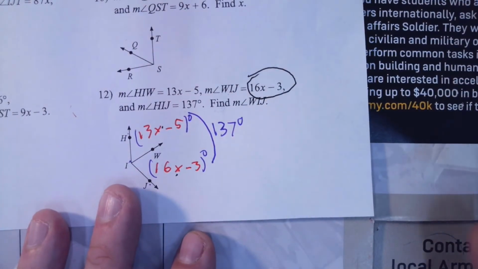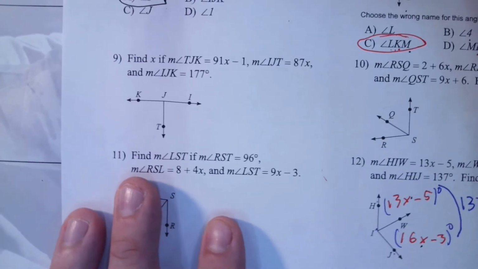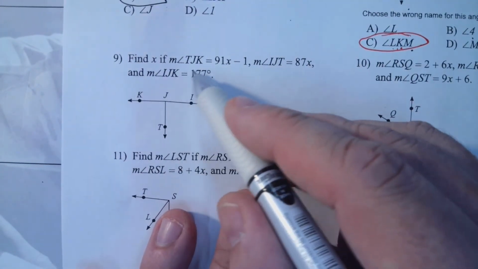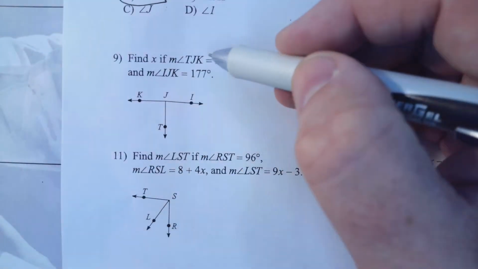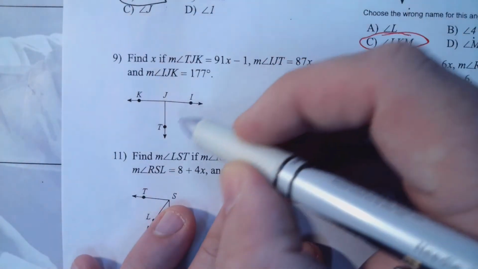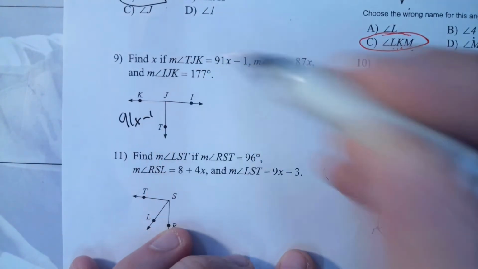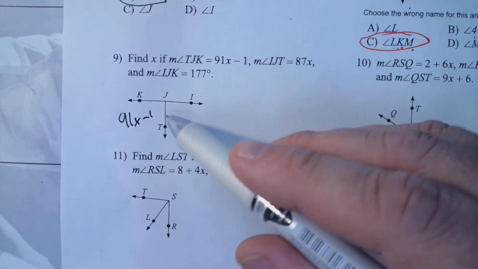Number 9. I'm going to try to stay not super punched in. TJK. Okay. And you're going to be able to write on your test so you can do this thing.